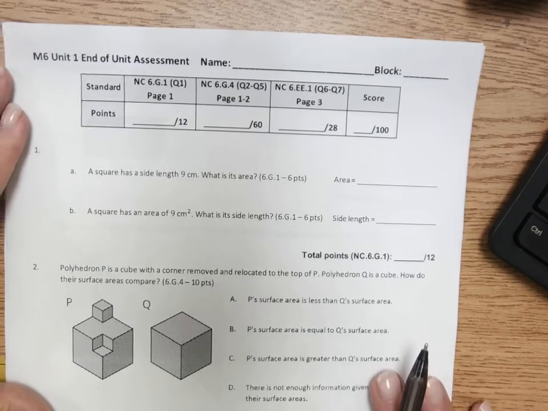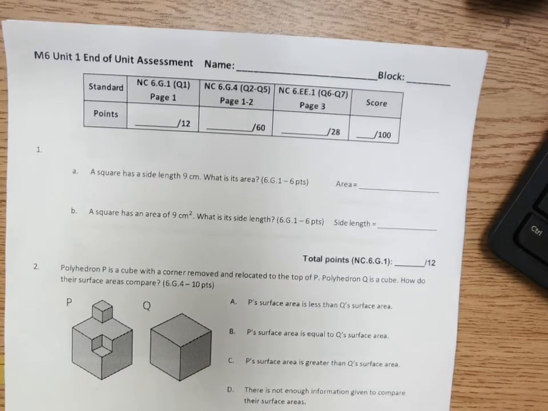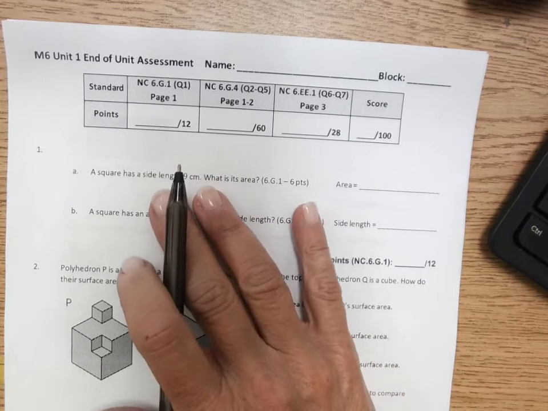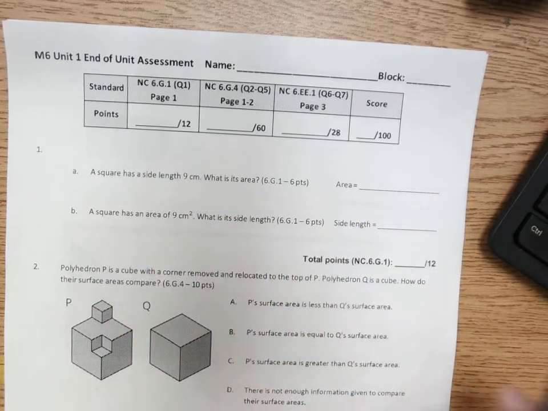This is the Unit 1 end of unit assessment test corrections video. For every question you missed, you're going to get a sticky note. You're going to rework the problem on the sticky note, and then you'll do the next one.